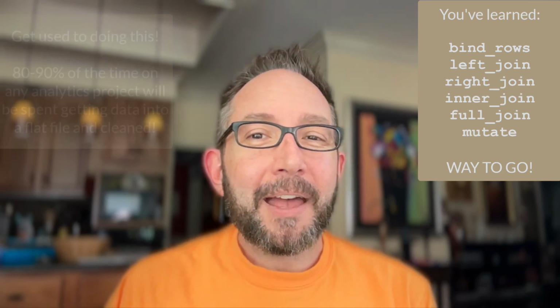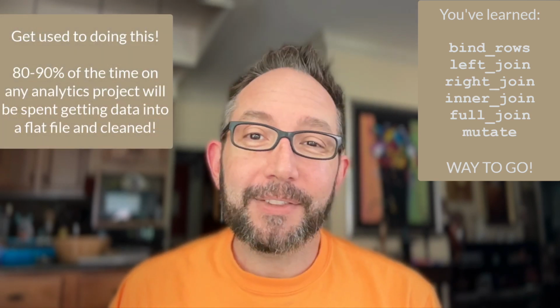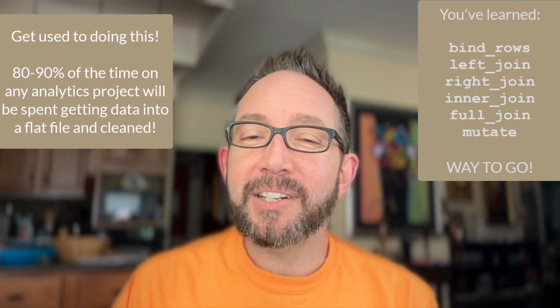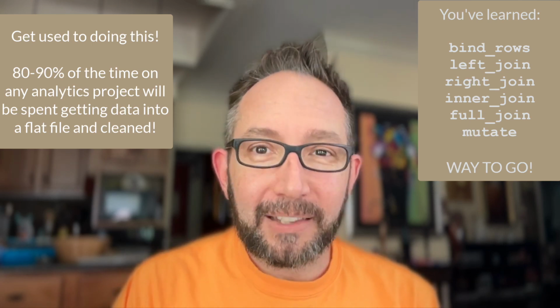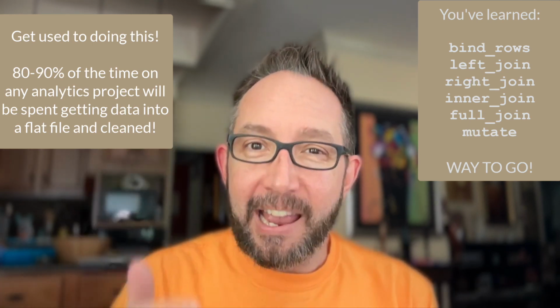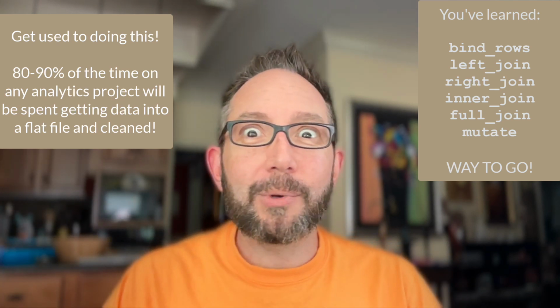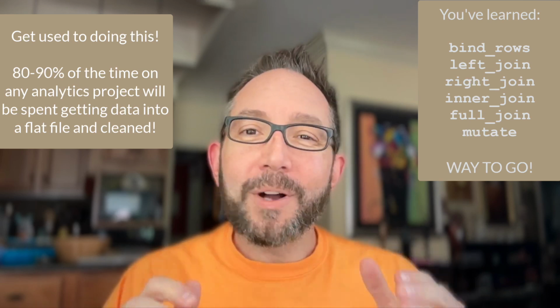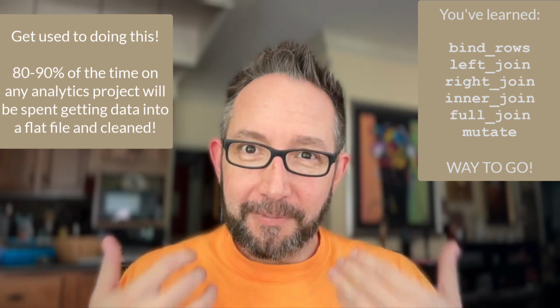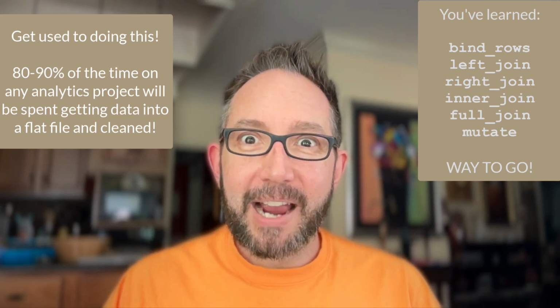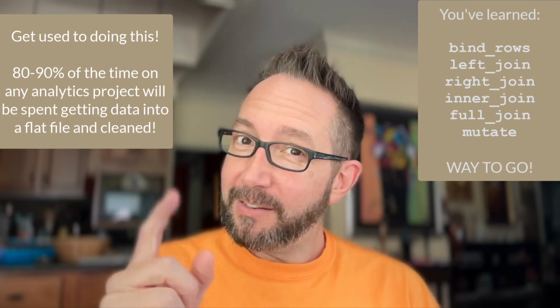So once you've mastered these skills, you're going to be able to get your data into a flat file where analytics can happen, but don't necessarily expect that to come super easy. I'm very fond of saying that between 80 to 90% of the time you spend on any analytics project is going to be spent in data wrangling land, where you're going to be performing these data integrity checks, combining different data sources together, creating new columns, doing some feature engineering. But once that is all done, we can start having fun playing around with the data and extracting some actionable insights. So until next time.